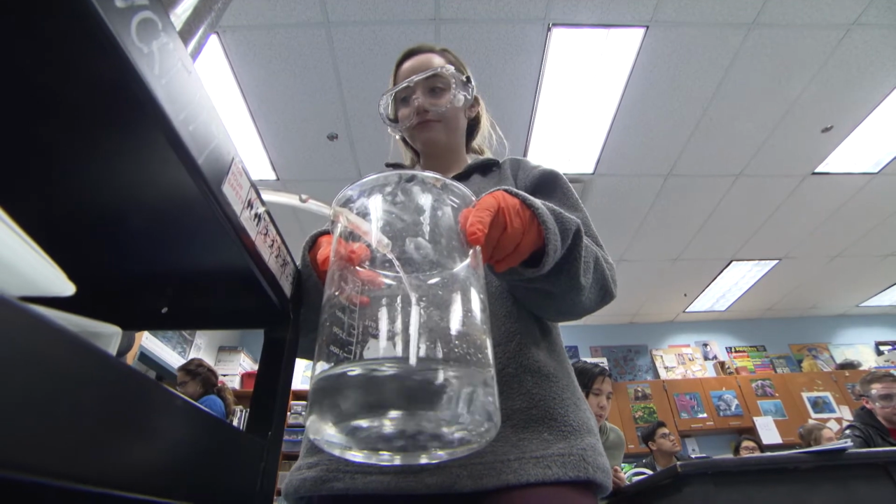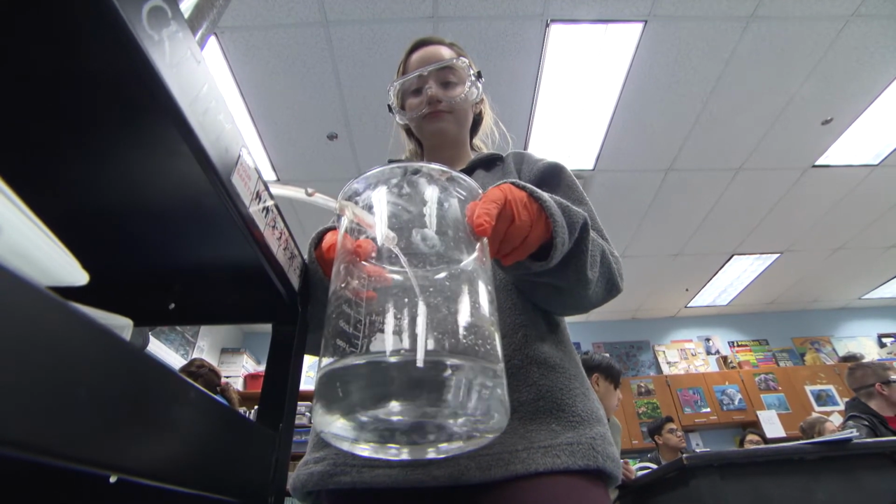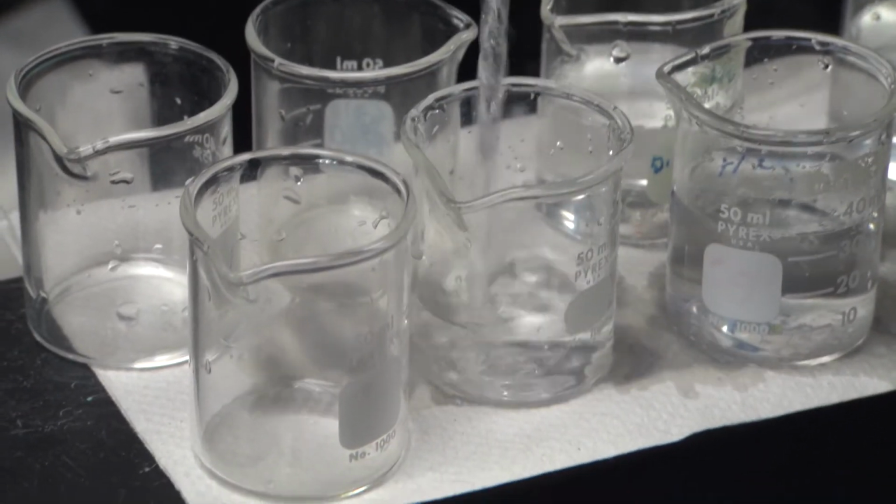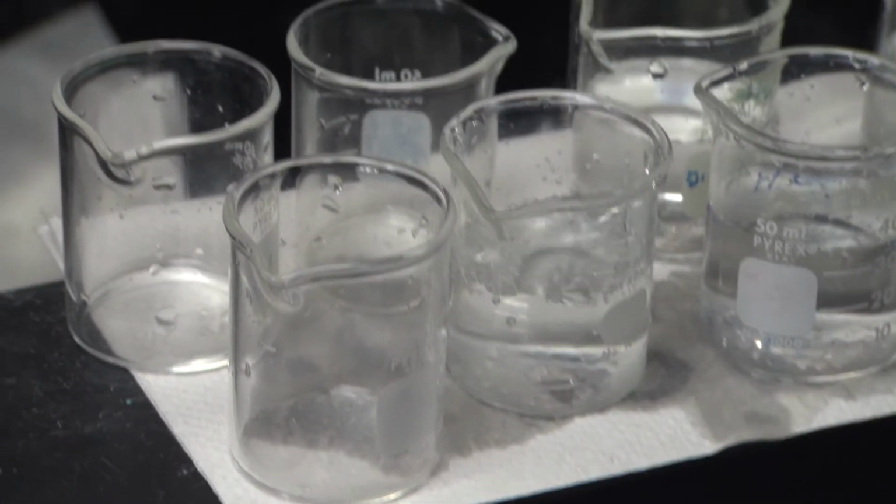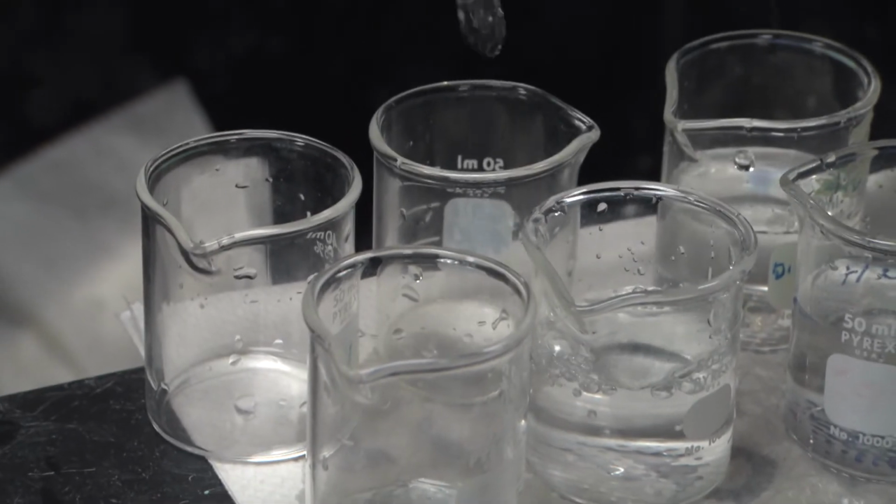Filter the 1 liter of disinfected water through the carbon sand filter and collect the filtered water in a beaker. This is your final effluent. Once enough filtered water is collected, you are ready to perform test 4. Students will not need to wear gloves for this test as all the microorganisms have been killed.